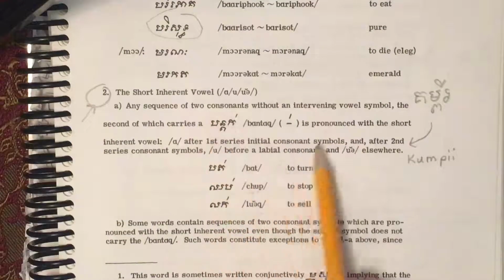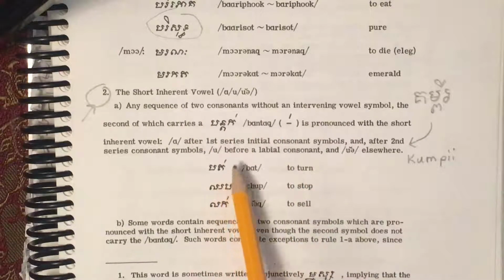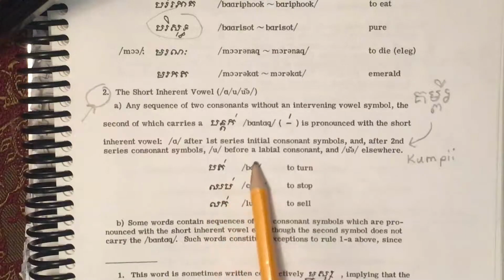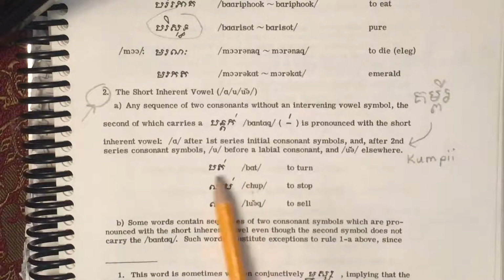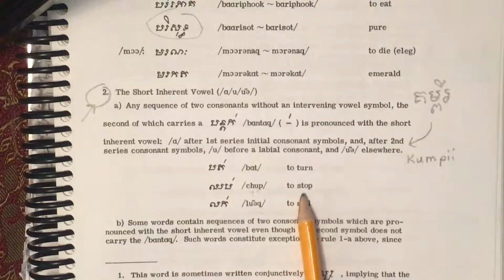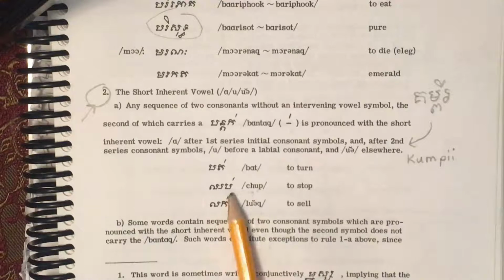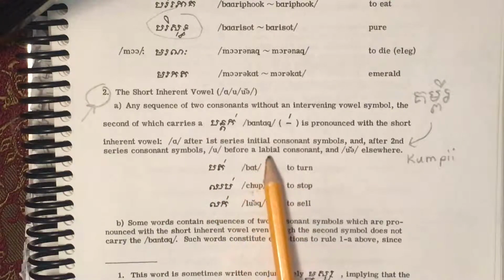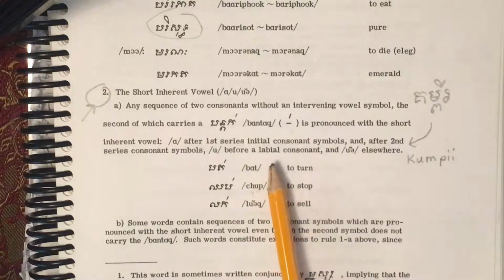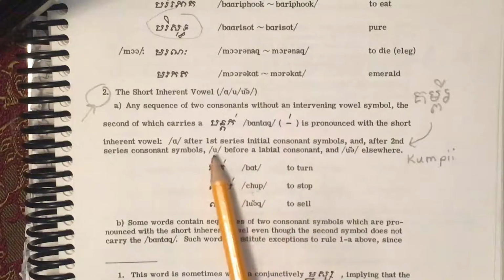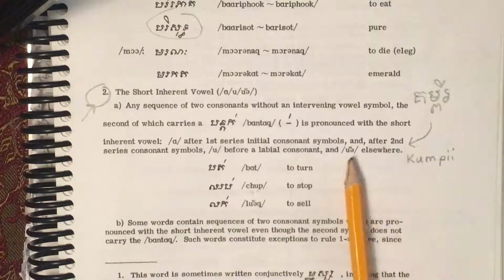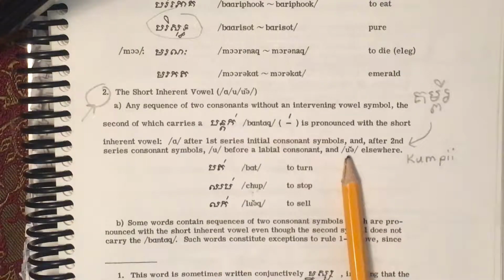The principle is when you have this configuration, 2 consonants together with a bantat mui, when it is in a first series word, it just shortens the inherent vowel sound. But if it's in a second series word, and if the final here is a labial, or if it exists before a labial, which is ba, pa, bo, po, mo, you will insert an oo sound. And if it's everywhere else, it will be, as it shows here, ua.